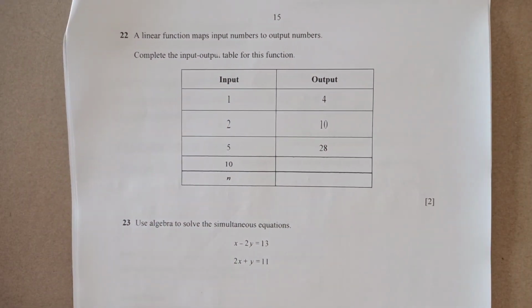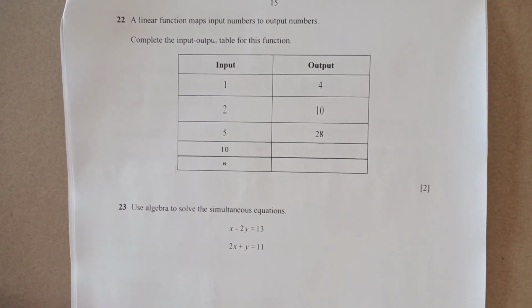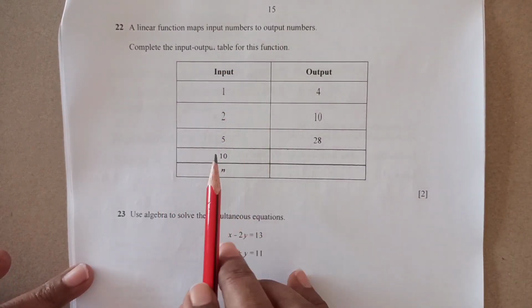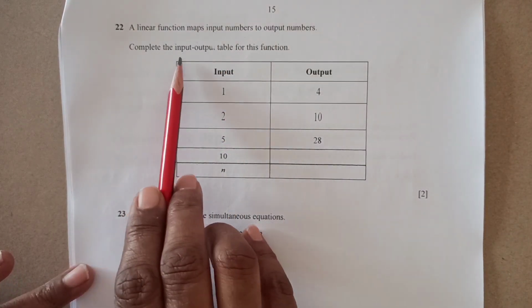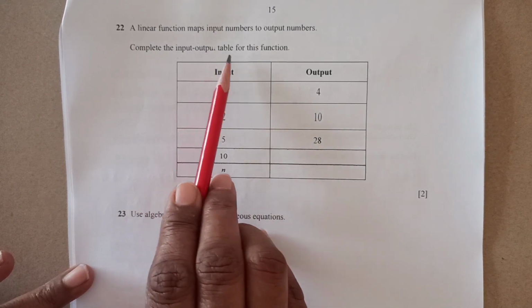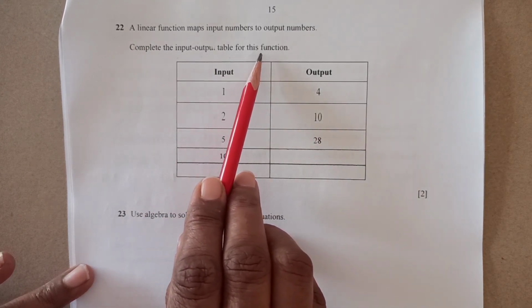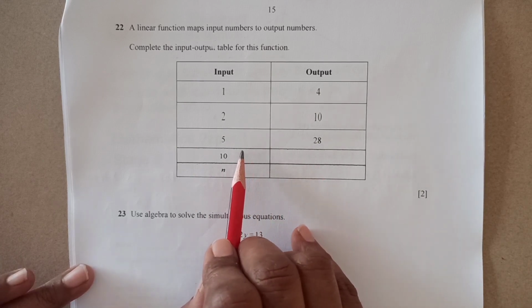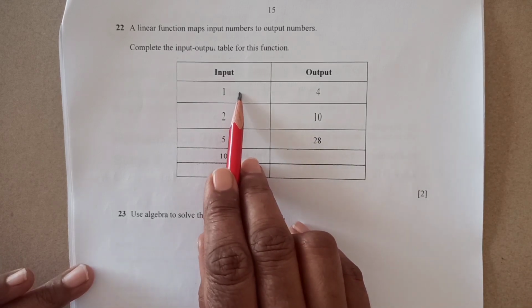Okay. Now number 22, a linear function maps input numbers to output numbers, right? Complete the input output table for this section. So this one here it is 1.